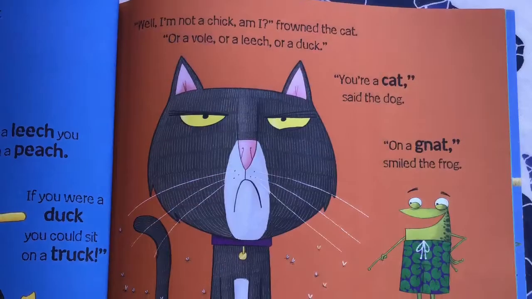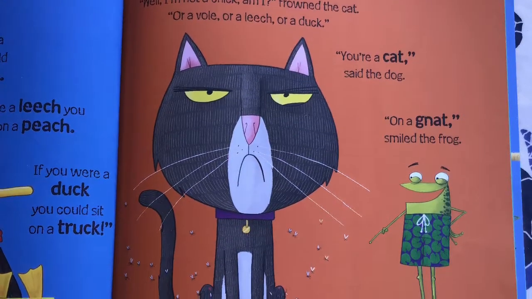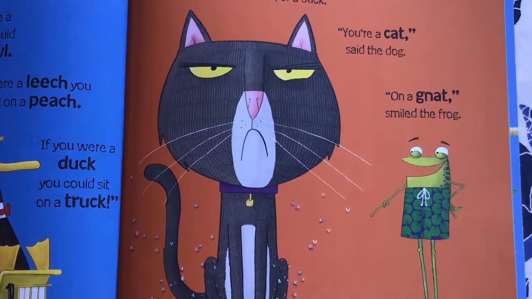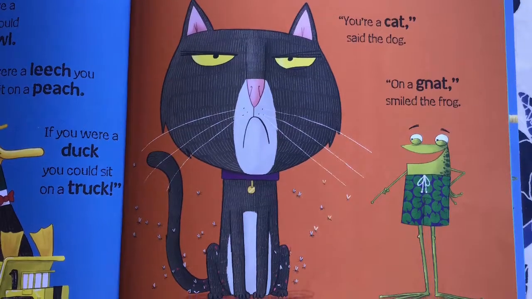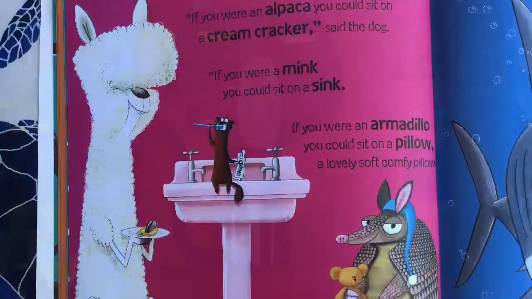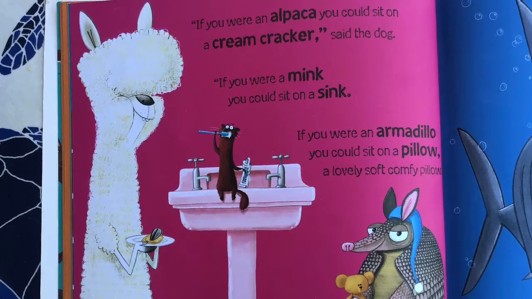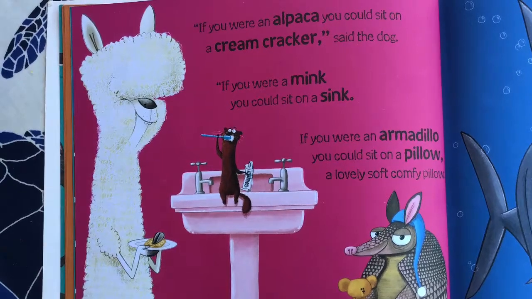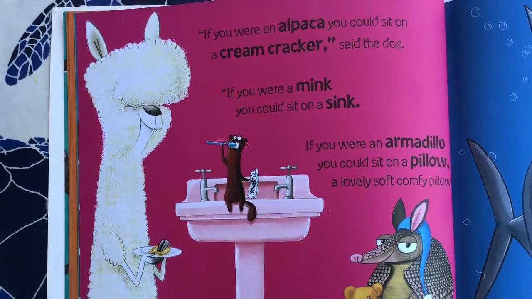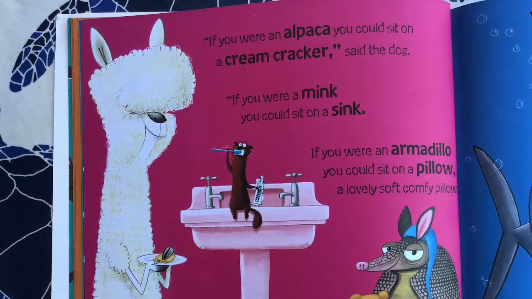Well done. Well, I'm not a chick, am I? Frowned the cat. Or a vole, or a leech, or a duck. You're a cat, said the dog. Or a gnat, smiled the frog. And rules are rules. If you were an alpaca, you could sit on a cream cracker, said the dog. If you were a mink, you could sit on a sink. If you were an armadillo, you could sit on a pillow. A lovely, soft, comfy pillow.